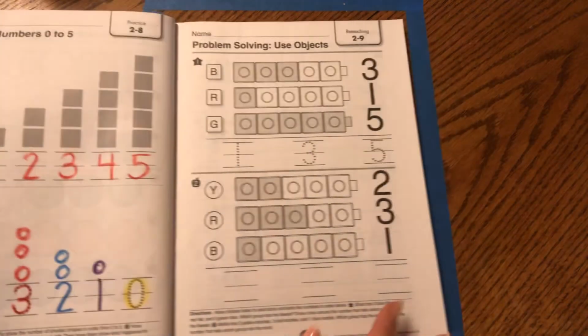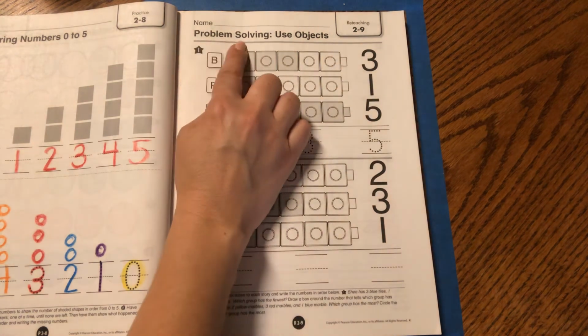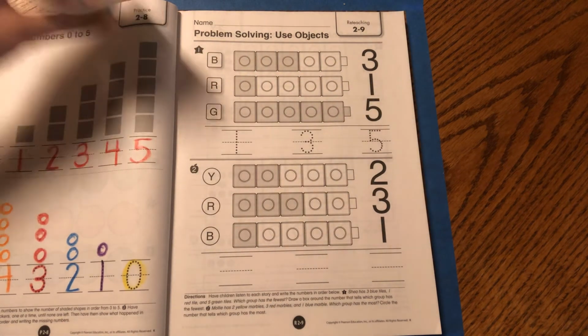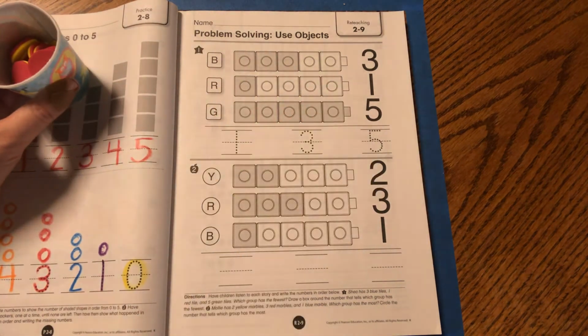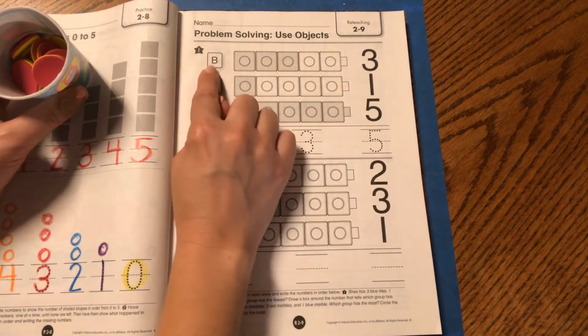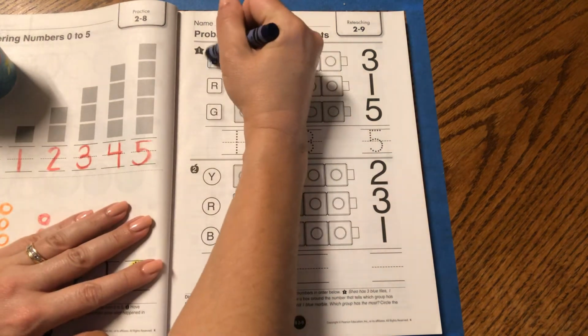Now we're going to look at 2-9, and we are going to explore how to solve problems using our objects. In this case, we will use our counting dots again to represent the cubes. Okay, so let's take a look. I have a B for blue, so let's go ahead and color this square blue.